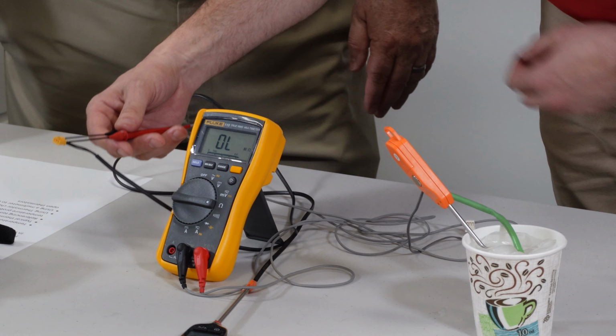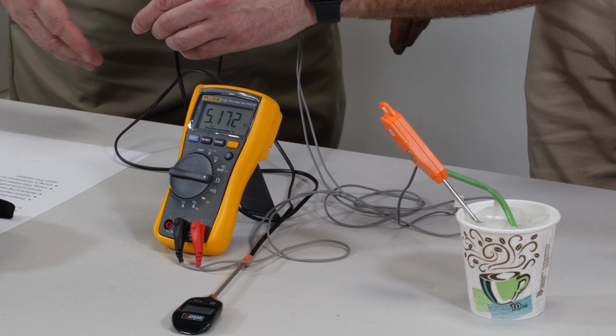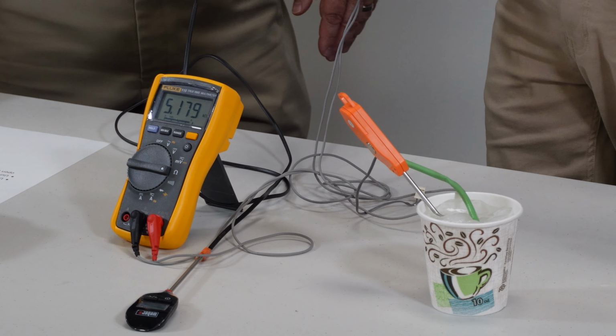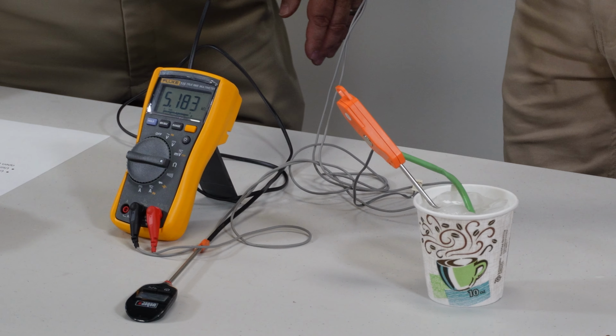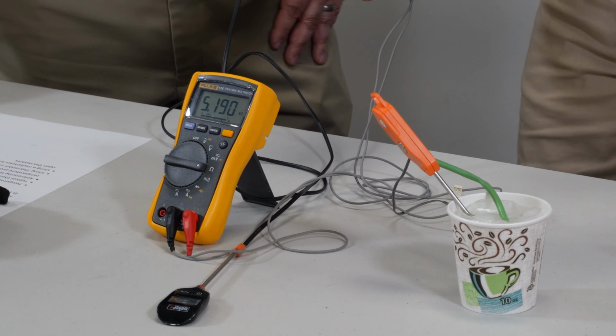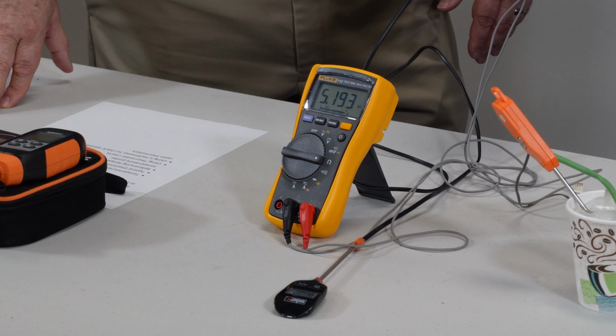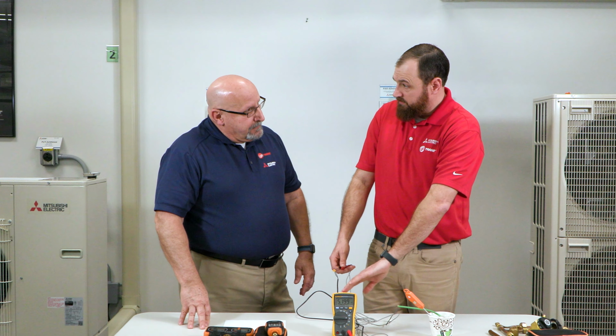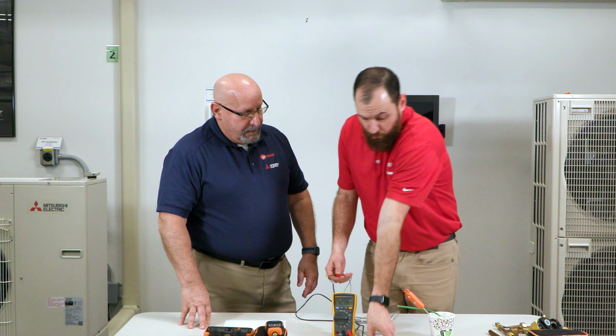We're reading 5.1. And we have to make sure that we're using the right meter because it's actually in kilo ohms. Right. Which is 1,000. 1,000, correct. So if we're reading 5.1, it will be 5,100. Correct. So we would reference that number, the 5,100, on the chart to see what temperature this is reading. Right. And the ambient temp in this room with this probe is 74 degrees.